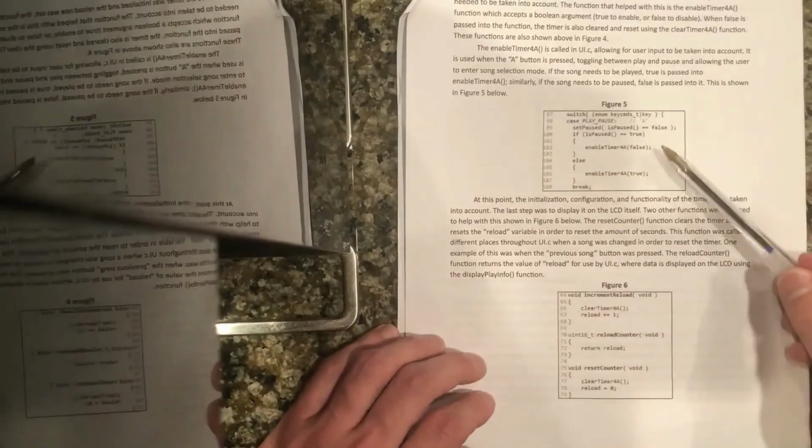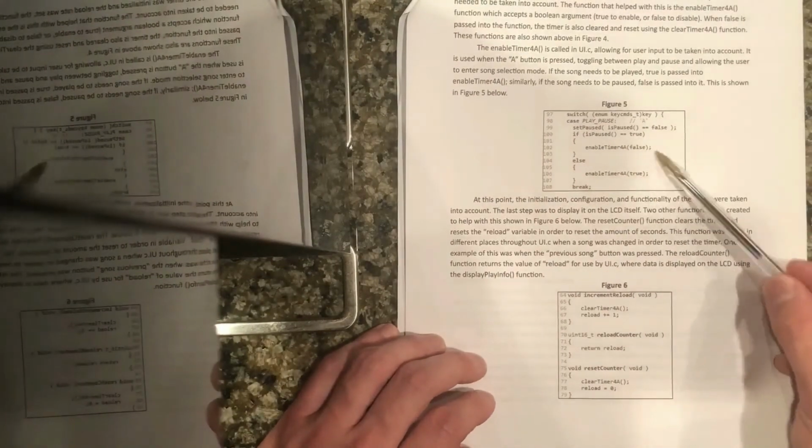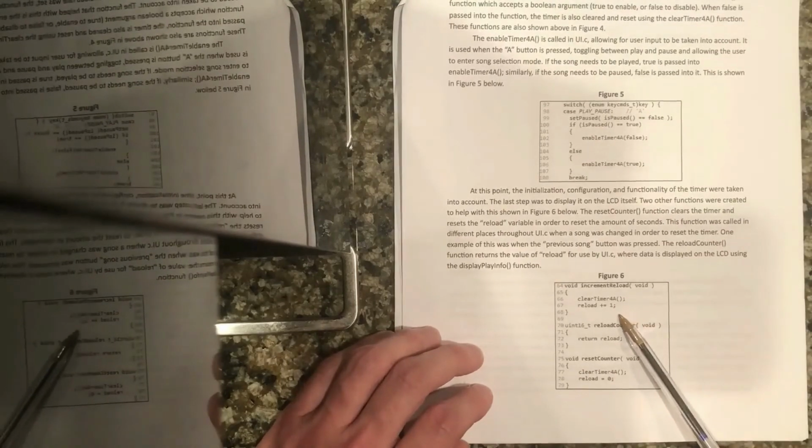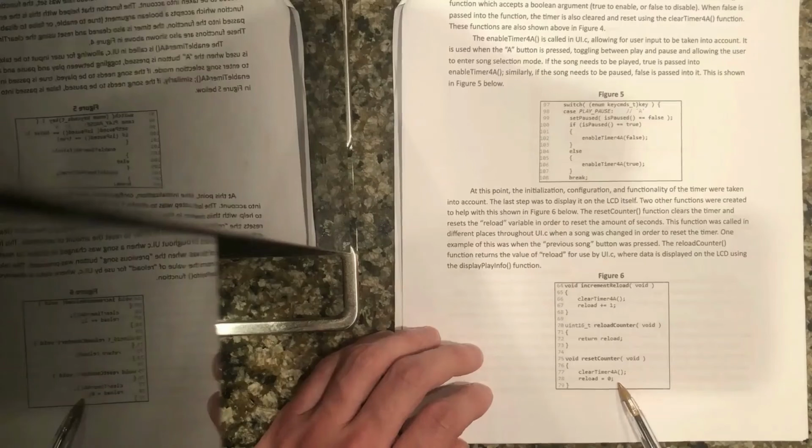This is one example of using the enable timers when we're pausing it. So this is the increment reload function I was talking about. So this just increments a reload variable and allows me to keep track of the number of seconds that are happening. This is a reset counter, so when I'm going to the next song or choosing a certain song, it will reset that counter to allow it to go back to 0.